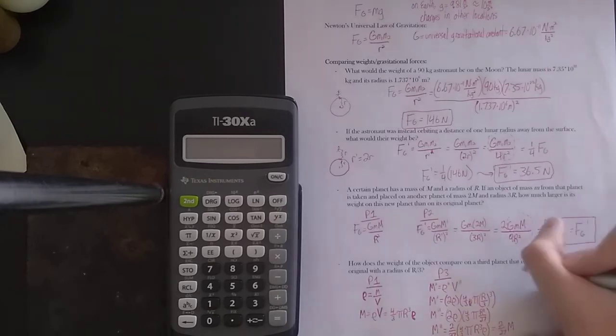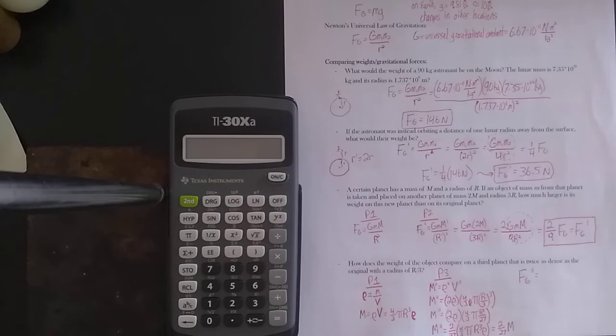Now that's going to be important when we go to calculate the force of gravity, or the weight of this object on the third planet. G, little m is the same, big M is different, and r is different. I'm going to go down the line.